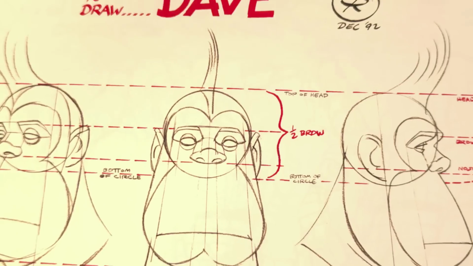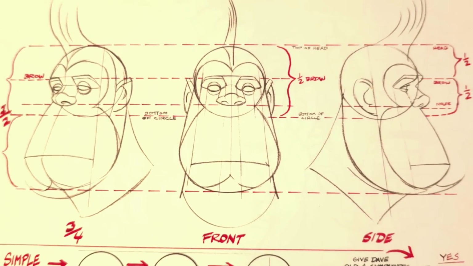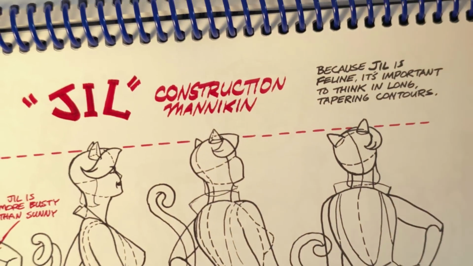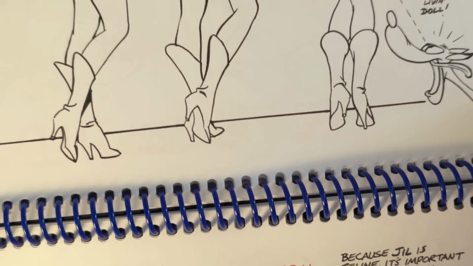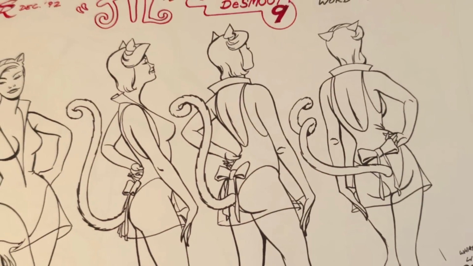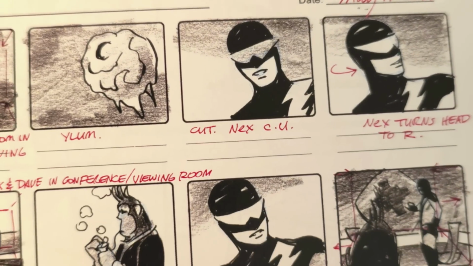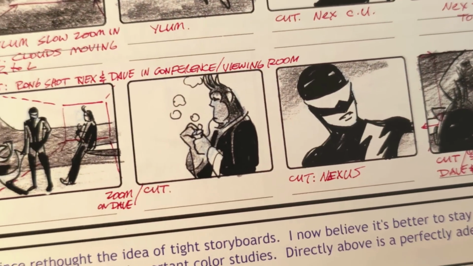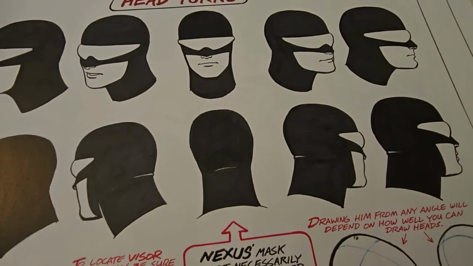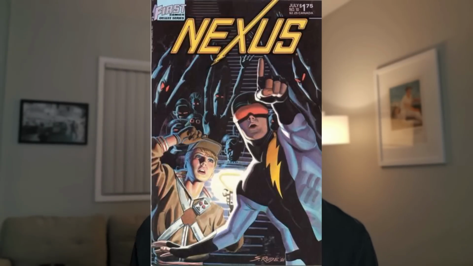And in many ways, this book is a perfect example of how to create reference material for drawing your characters in a consistent way and bringing them to life. Although this book was meant to act as the animation Bible for the Nexus animated TV show that has yet to be made, I think it can also be a perfect example of how to create and bring characters to life in your comic. After all, these characters are from his comic called Nexus.